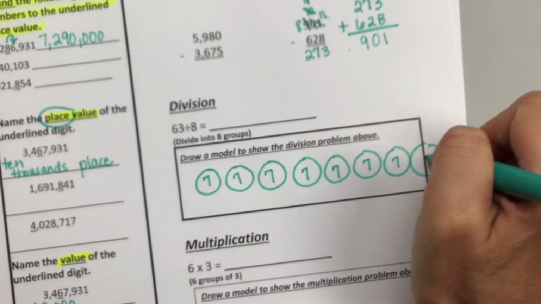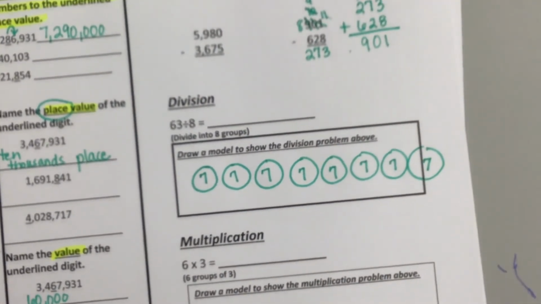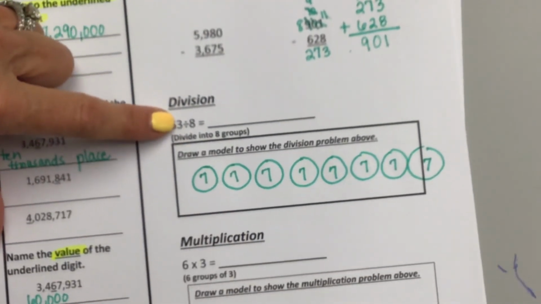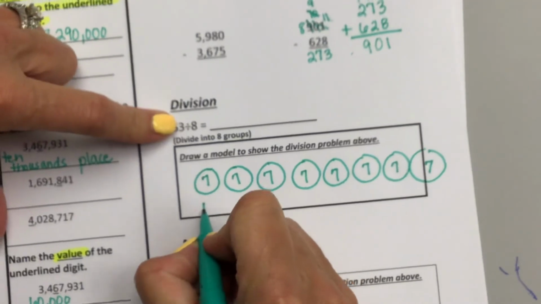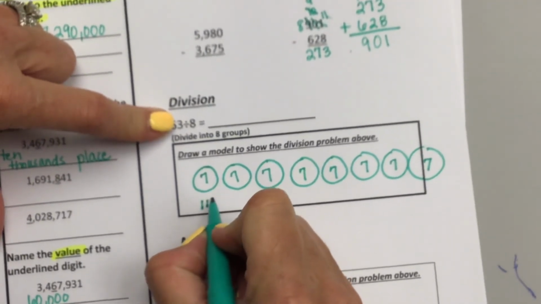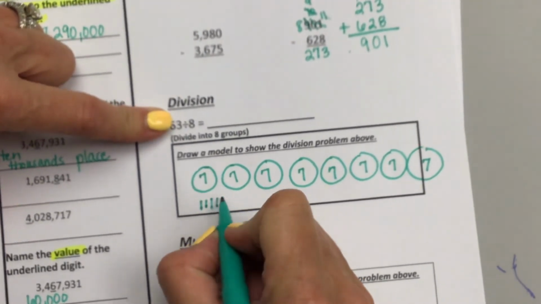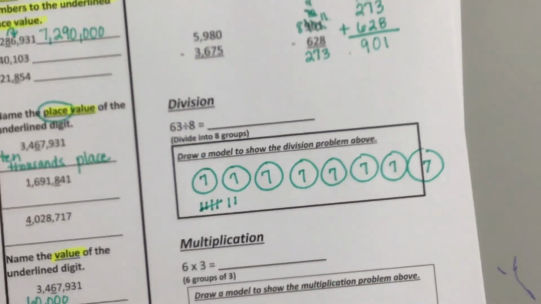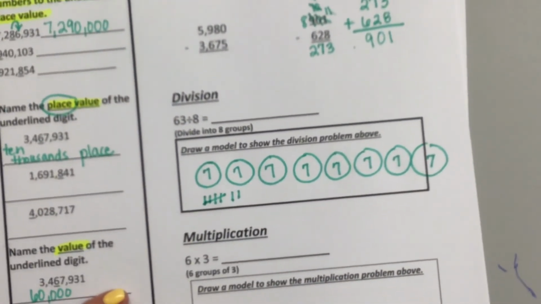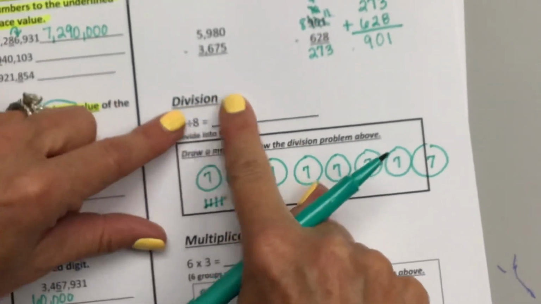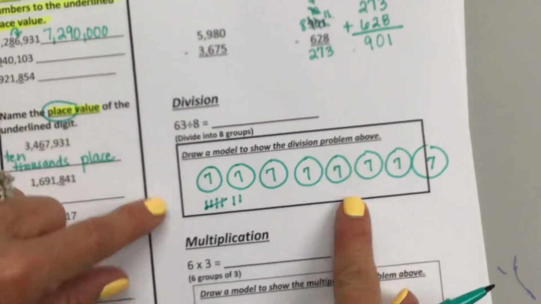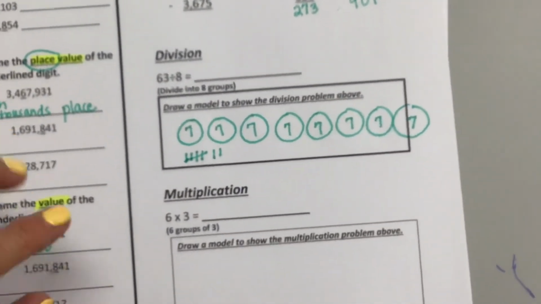But what is 8 times 7? 56. So my remainder has to take me to 63. So 57, 58, 59, 60, 61, 62, 63. Okay, and then you also need to put the answer on the line. Okay, but we just did that model together.